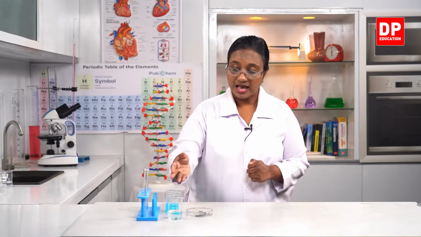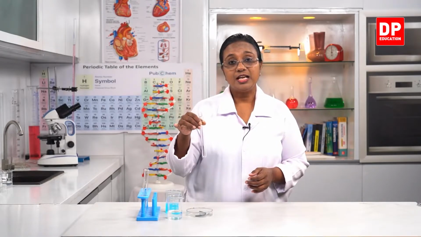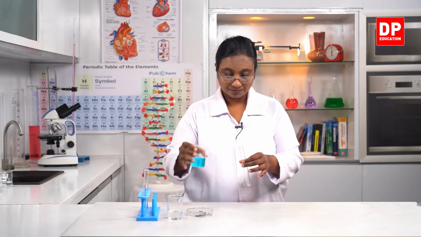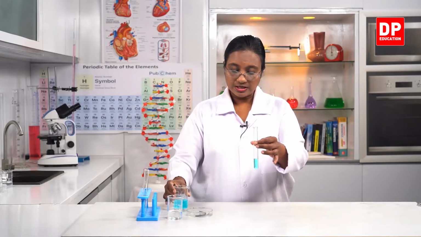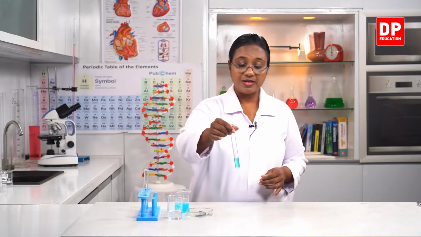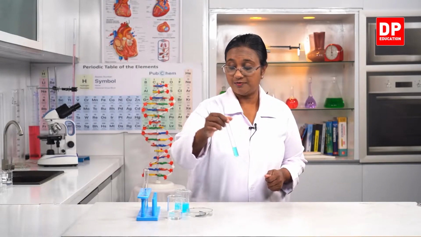To do this activity, I have copper sulfate solution, magnesium strips and hydrochloric acid solution. So first what I will do is I will take a small amount of copper sulfate into a test tube. So here you all can see clearly, students, you are familiar with this solution, the light blue color solution of copper sulfate.